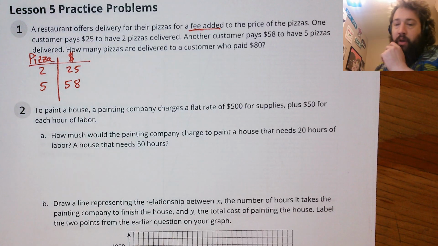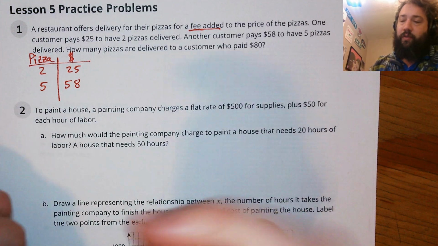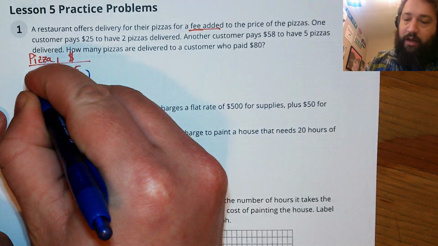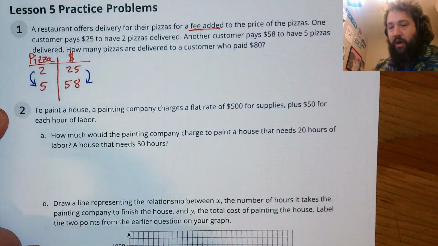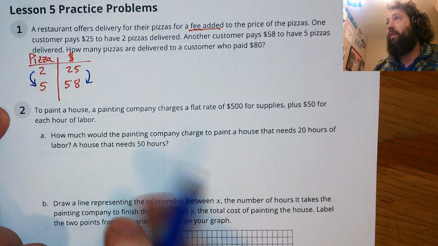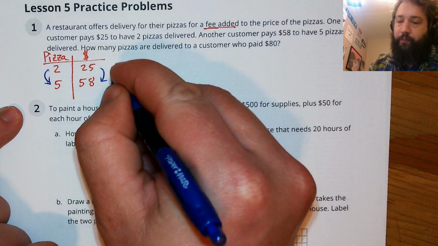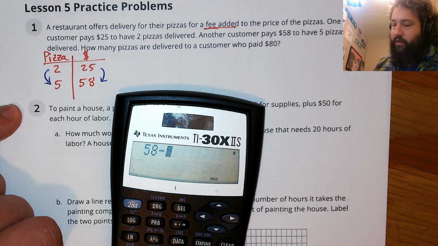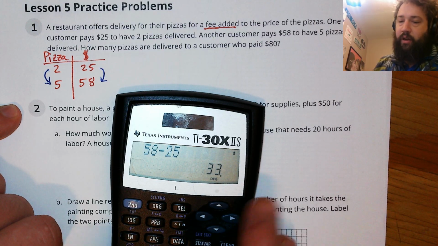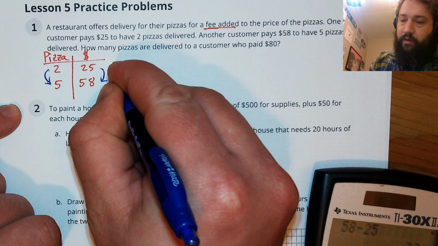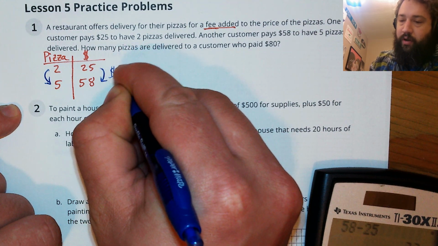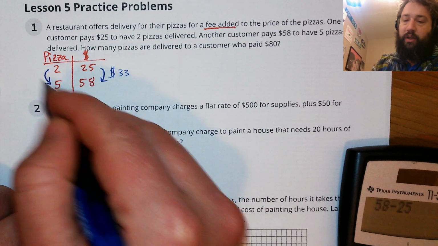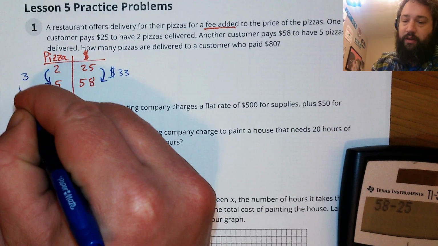However, we should be able to find the slope, the change in my x and the change in my y. So I'd have 58 minus 25. Let's do that. I get $33. And then my change would be 3 pizzas.